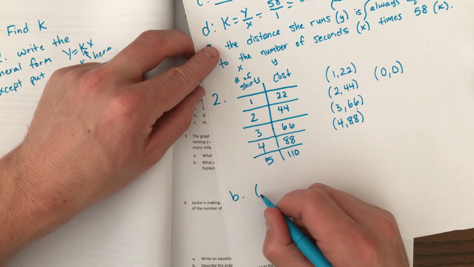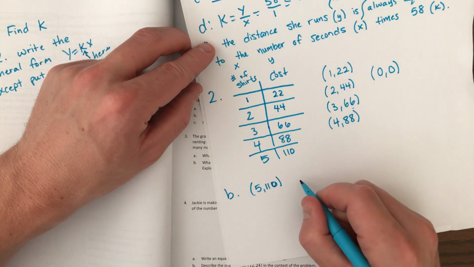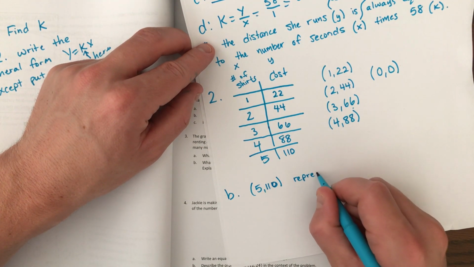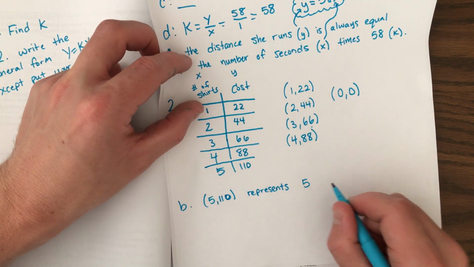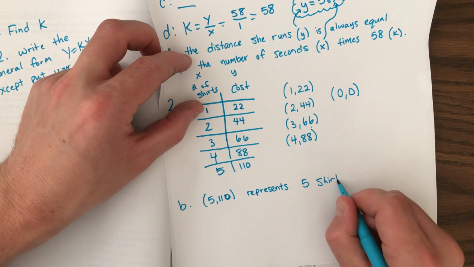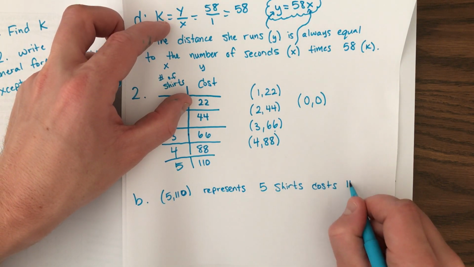5, comma 110 represents 5 shirts costs $110.